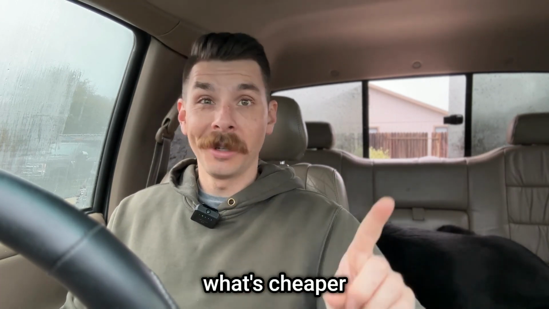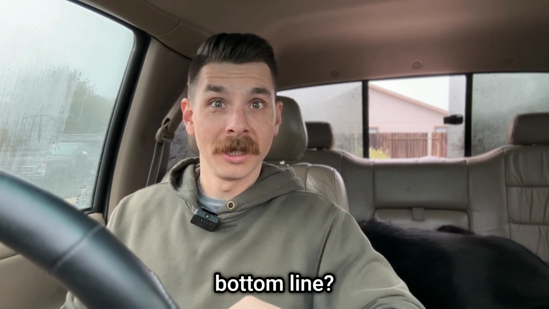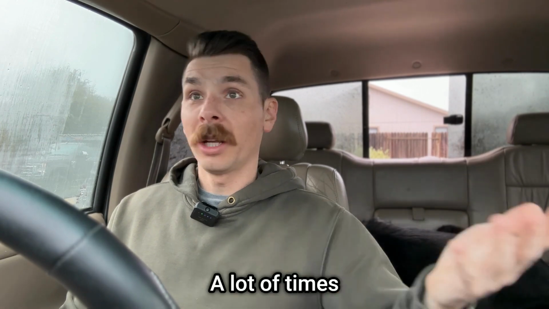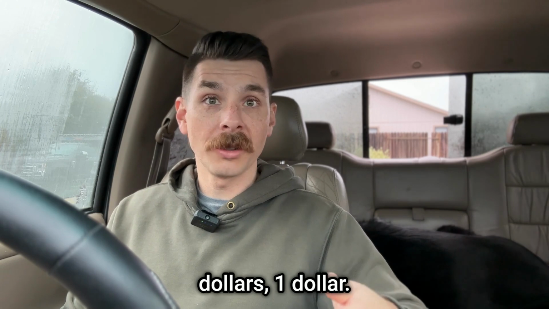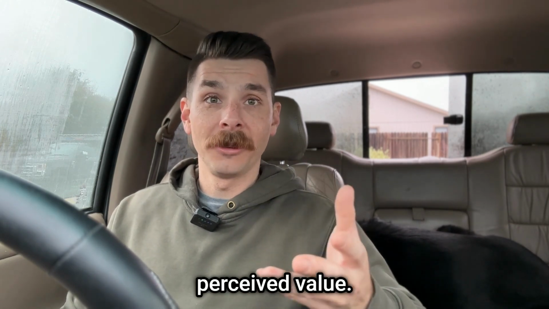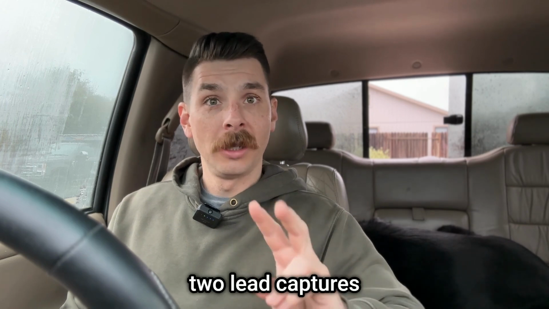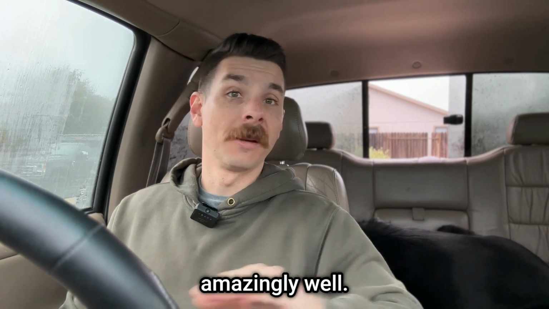But you know what's cheaper than giving a straight up discount that affects bottom line? Free mystery gift. A lot of times these mystery gifts are 50 cents, 20 cents, $3, $1. They're not that much money, but they have a high perceived value. So those are the two lead captures that we are testing currently. So far, they've been working amazingly well.